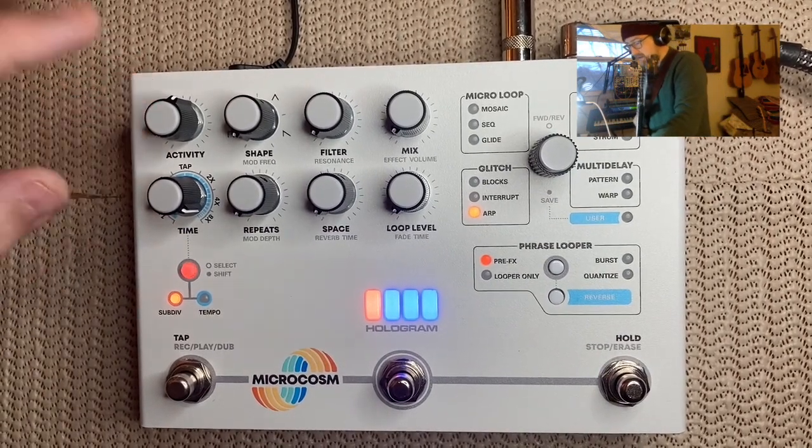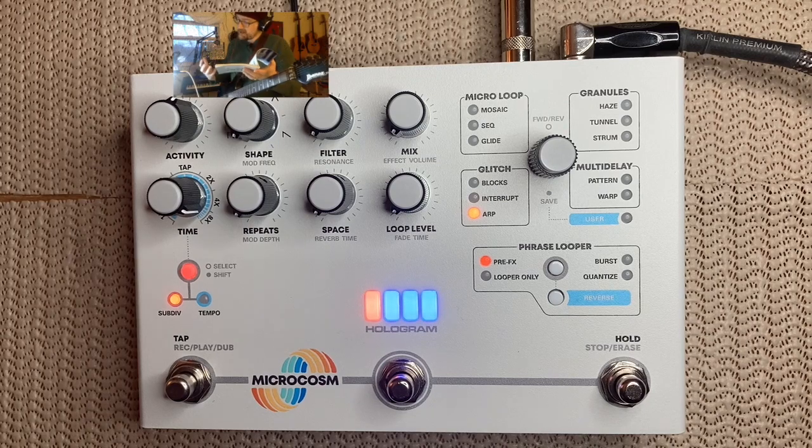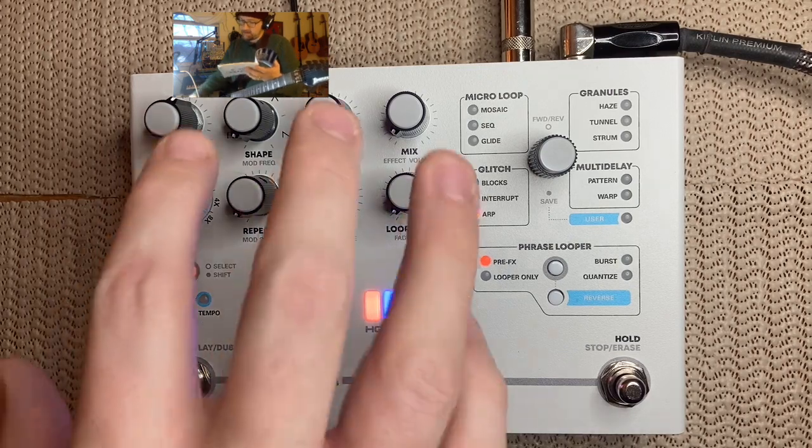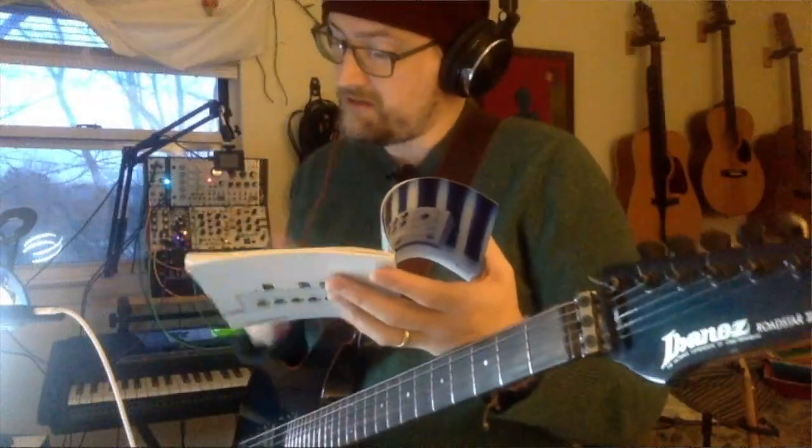You have the activity, which is going to be the amount of the effect as it's applied. The instructions say it affects the density of effects. If you turn it clockwise, you have a more complex sound, whereas counterclockwise lessens the amount of effects, or the density of effect. Right here, the repeats determine the frequency at which they occur.